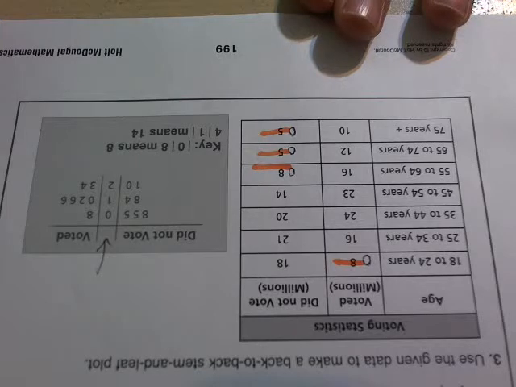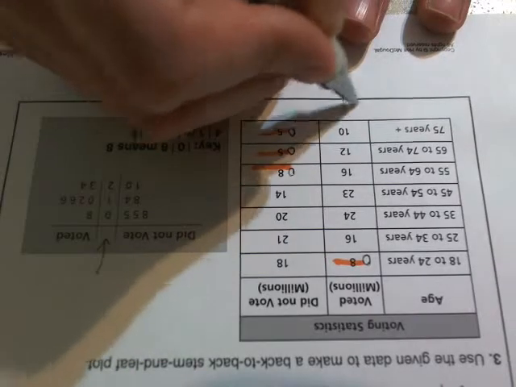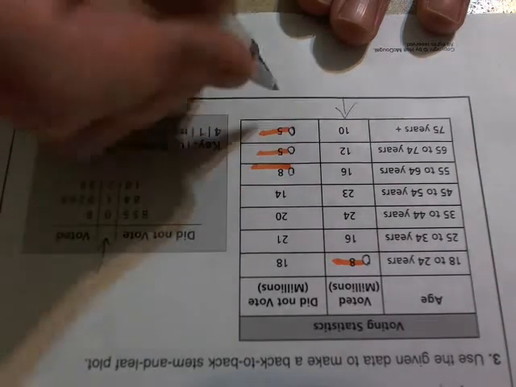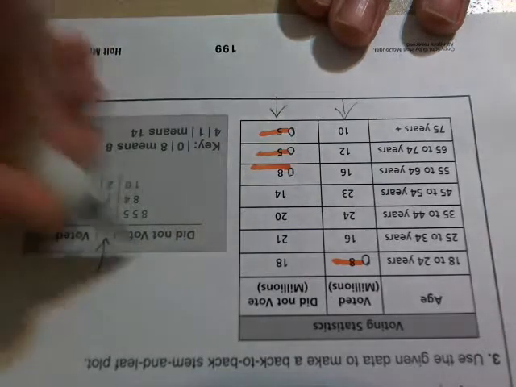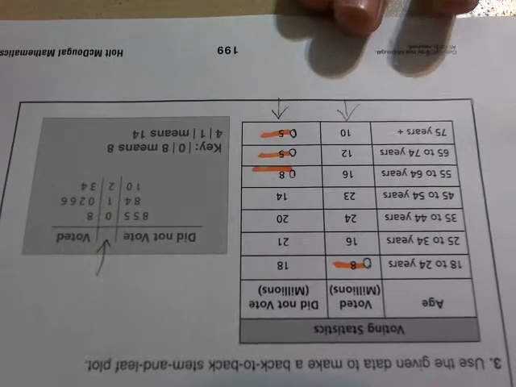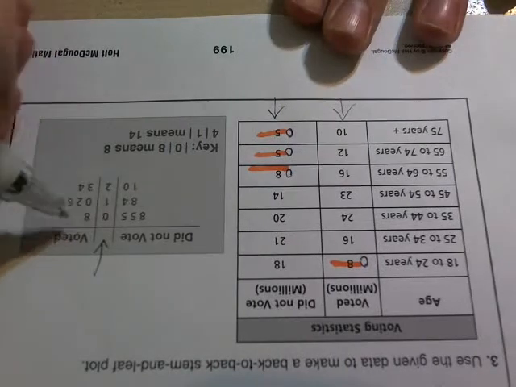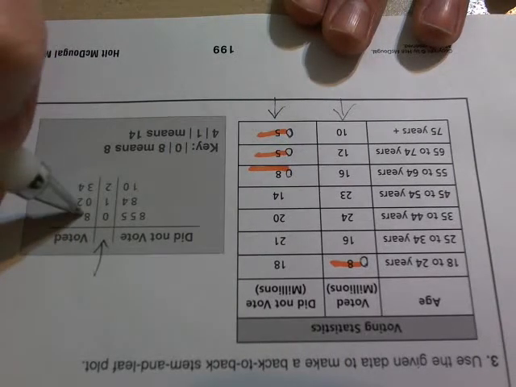Now, taking a look at what we've got here, they decided they wanted to put the information for those that voted, this left column here, on the right side of the stem and leaf plot, and they took this right column for did not vote and put it on the left side of the stem and leaf plot. So the first piece of data there is 0.8. So next to the 0, they put in 8. Notice that's the only piece of data that begins with 0, so we don't have to worry about it.